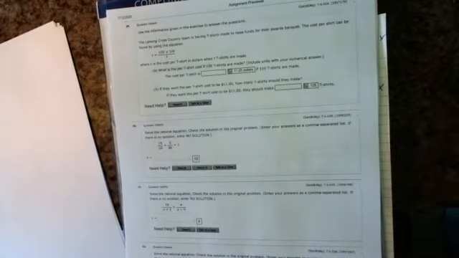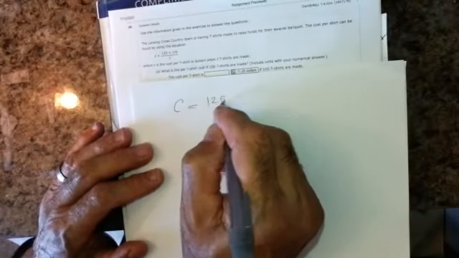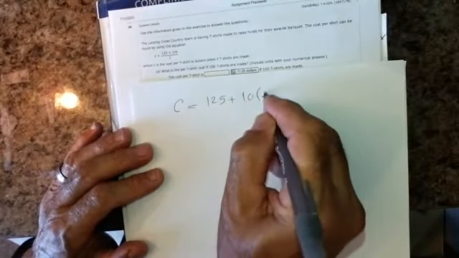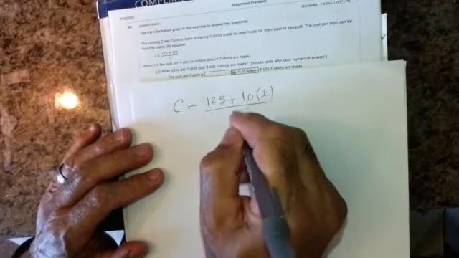This problem is very similar to that. The formula is given: cost is (125 + 10T) over T, right?